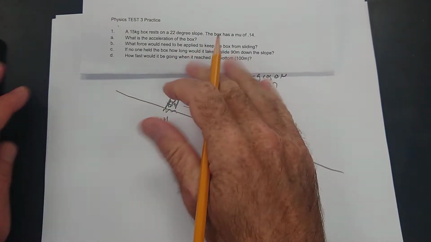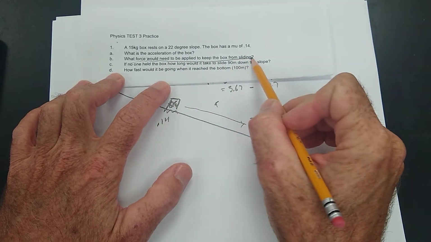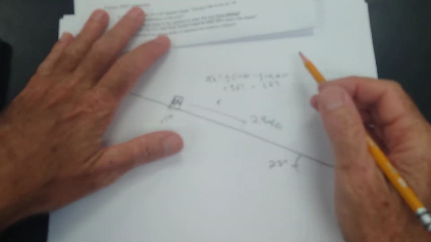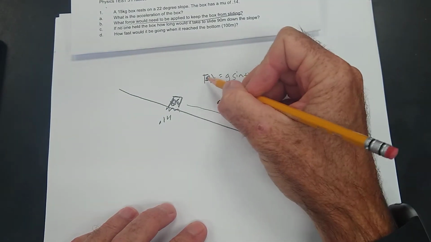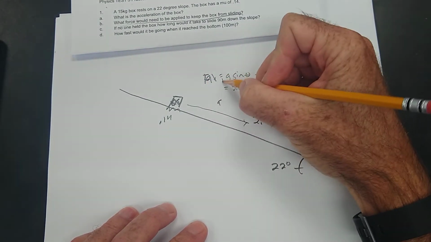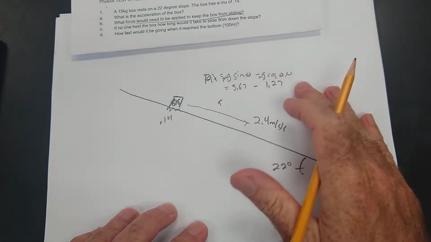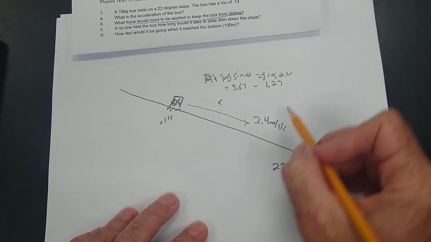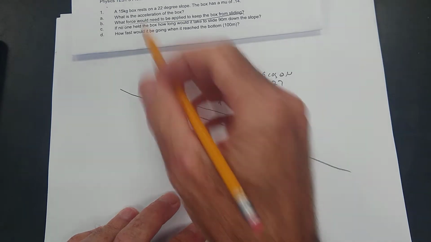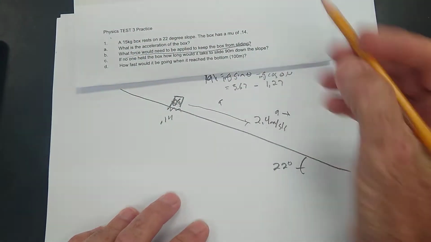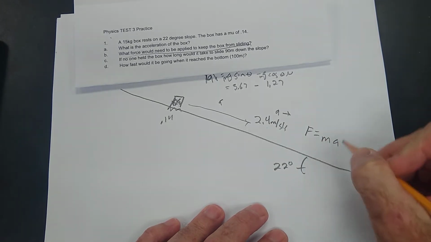All right? The second part says, what force would be needed to hold the block? Well, you could just redo this formula and change it to force, and put mg sine theta minus mg cosine theta mu, or you could just say, hey, the acceleration down the slope is 2.4 and the mass of the box is 15 kilograms. So you could just say F equals ma down the slope.